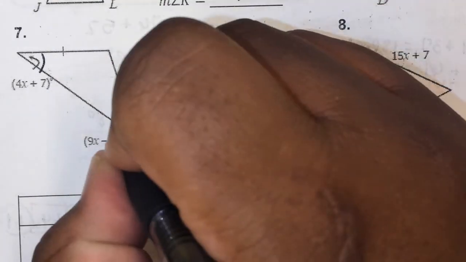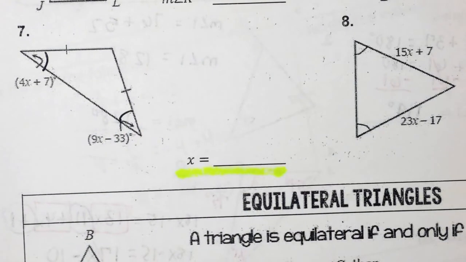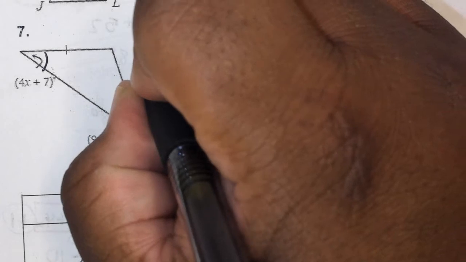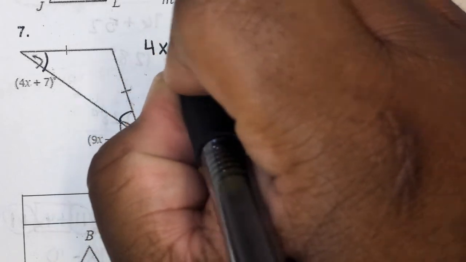But you said the right thing, though. You said these two are congruent. You're telling yourself how to write the equation. If two things are congruent, you can always do what with them? Set them equal to each other.